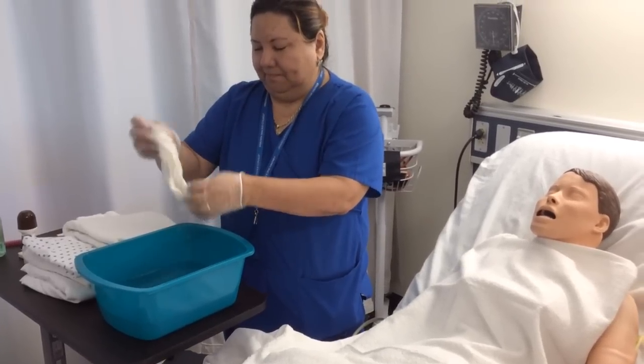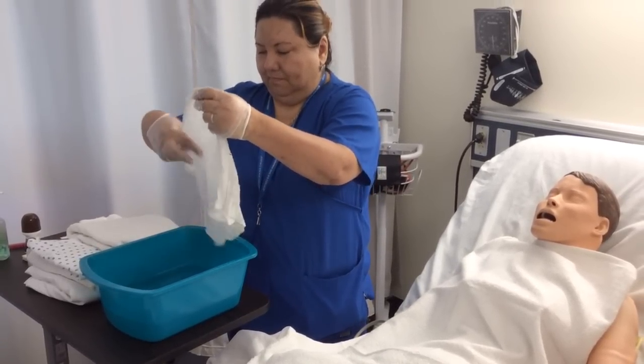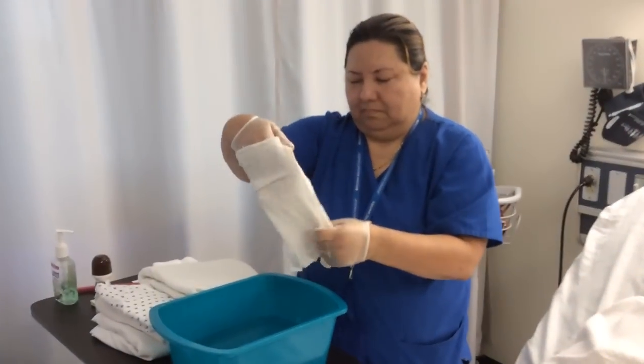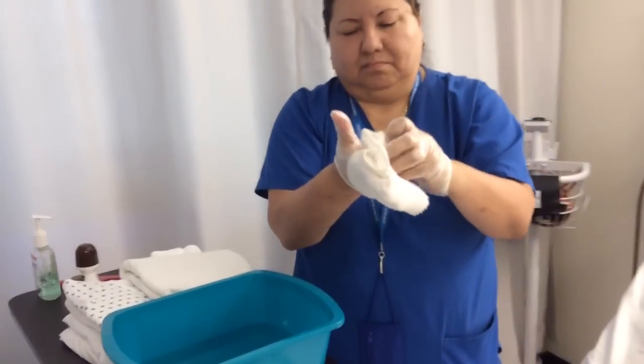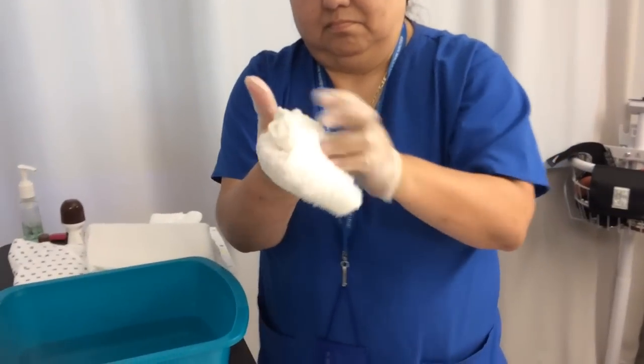If the patient is conscious, offer the patient the washcloth to wash his own face if possible. If not, make a mitten by folding the washcloth around your hand.